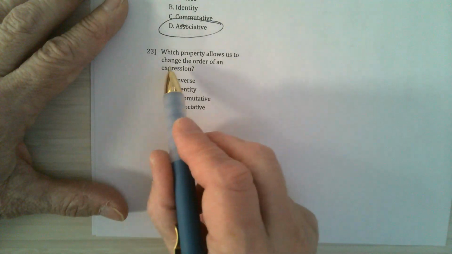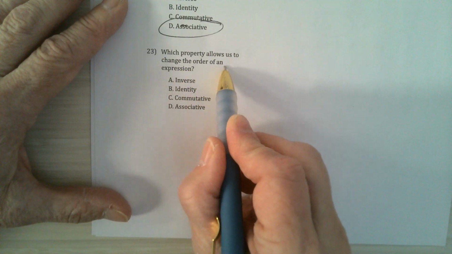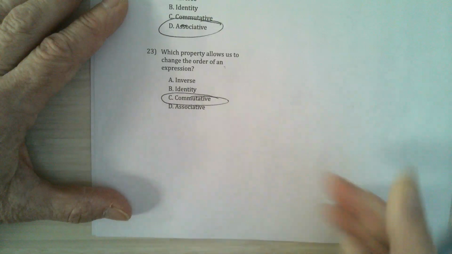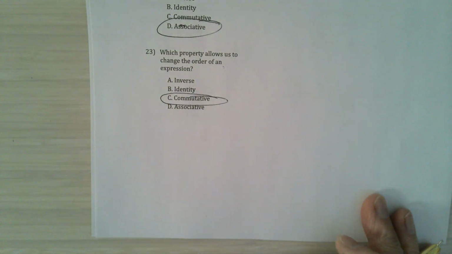Which property allows us to change the order of an expression? The commutative property. Okay, are you getting better at these properties? Okay, there we go.